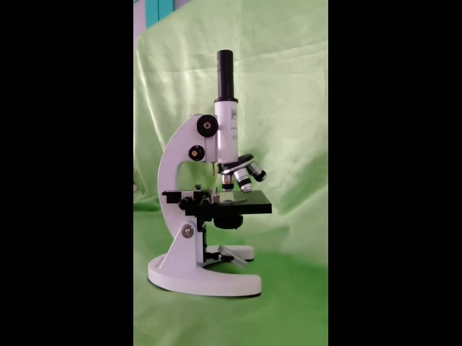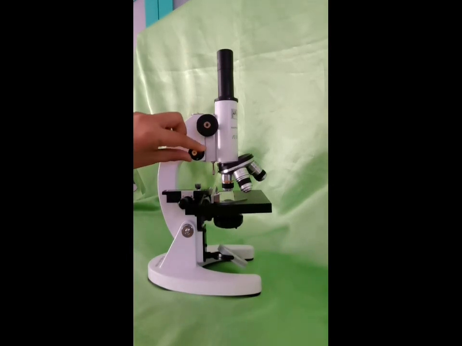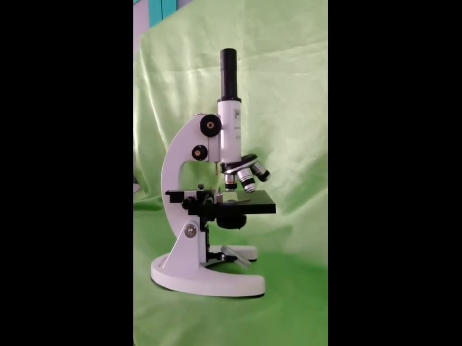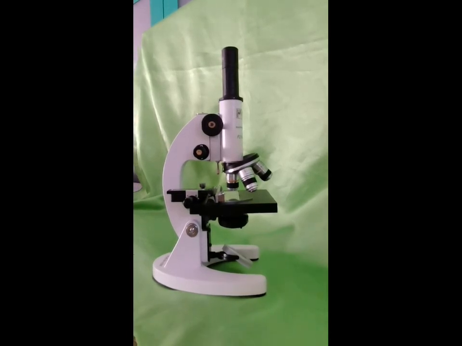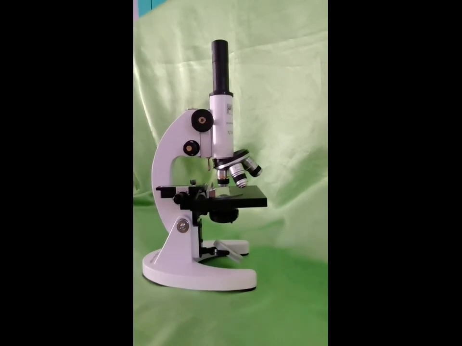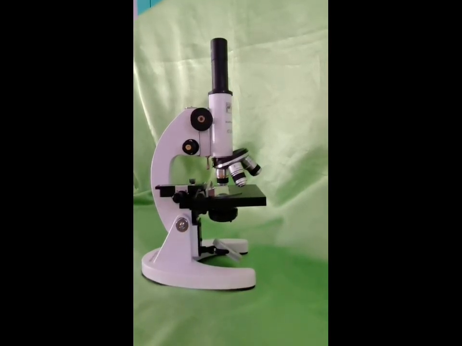Next is the fine adjustment knob. It is the smaller knob compared with the coarse adjustment knob. It is used for slow or little movement when focusing the HPO or the high power objective. It is also used to get a sharper focus of the object under the LPO or the low power objective.